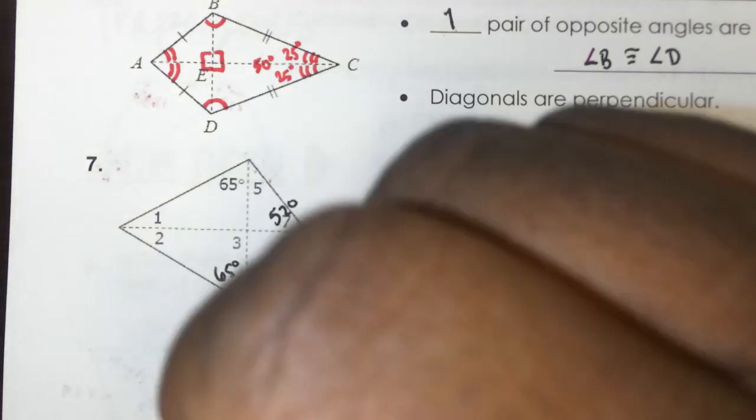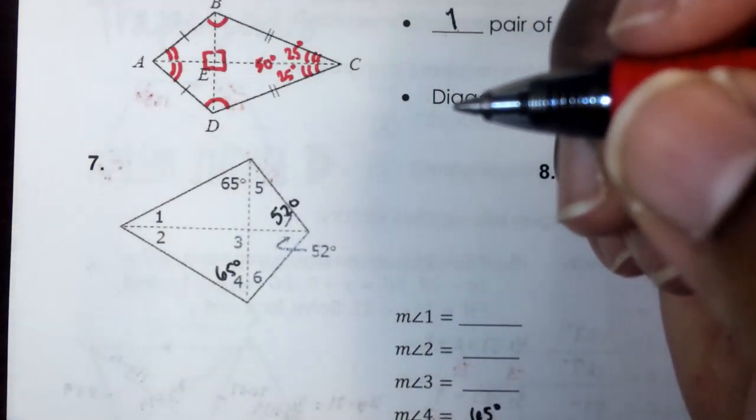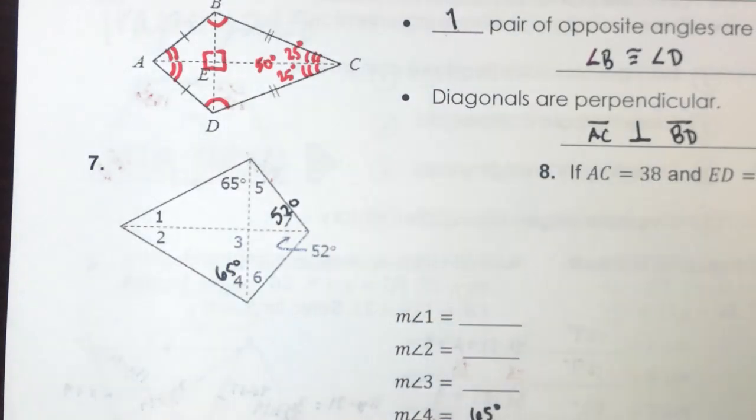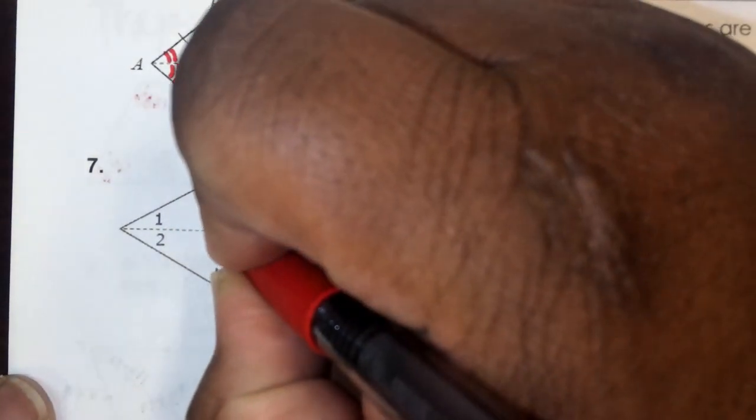How about I find angle 1? So Vernon recognizes that this is a kite.